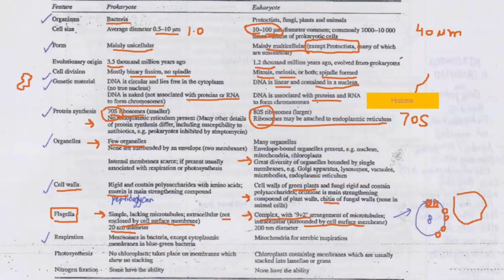the flagella just originate from inside, from the basal body here. From here it originates and then spreads out into the surroundings. Along the side, the cell membrane is there, so its thickness increases here. So we can say that it is 200 nanometer in diameter. Its width is 200 nanometer.